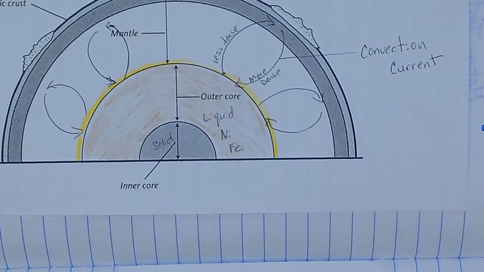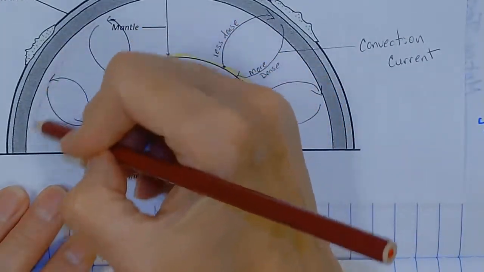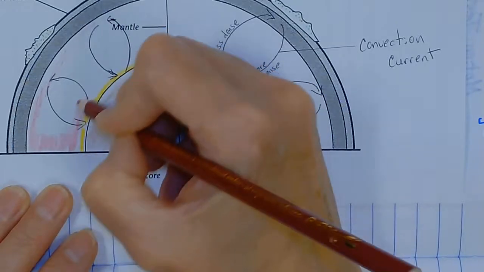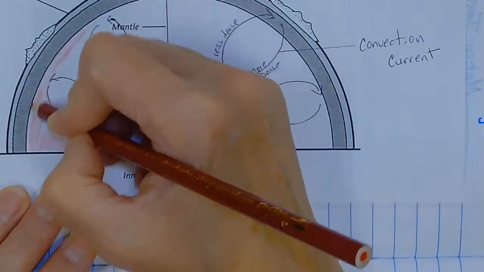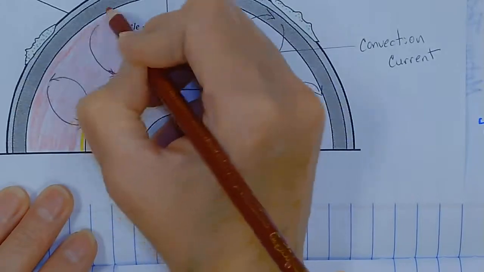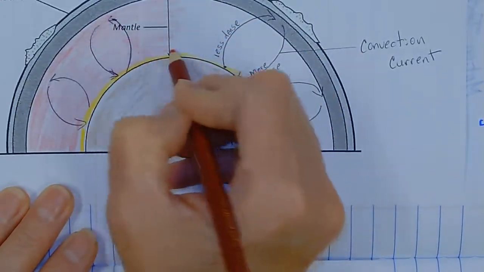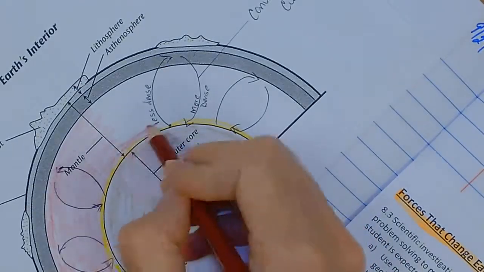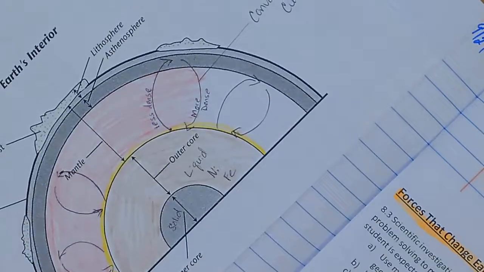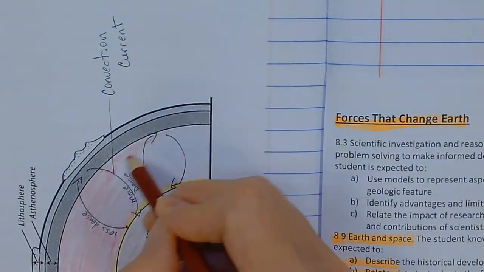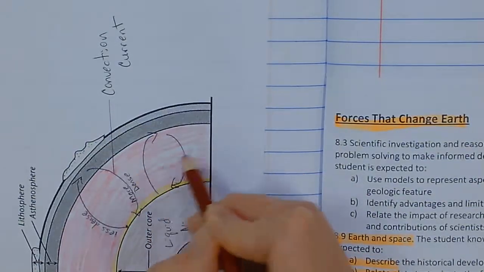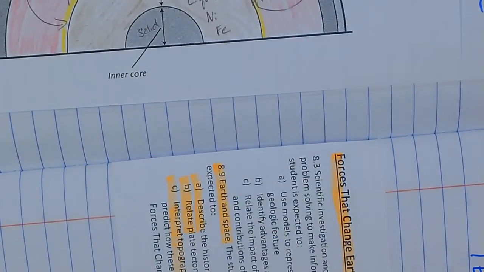Okay, so we have our convection currents, and I'm going to just make this red because it's a really hot molten layer. There we go. We've got that colored.